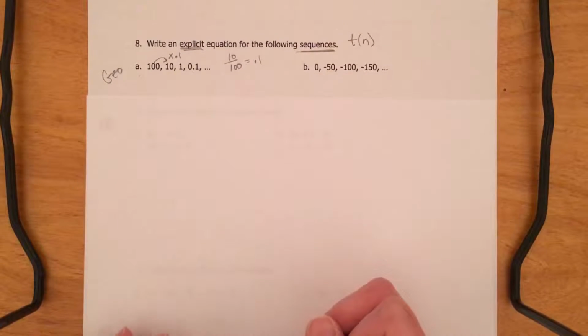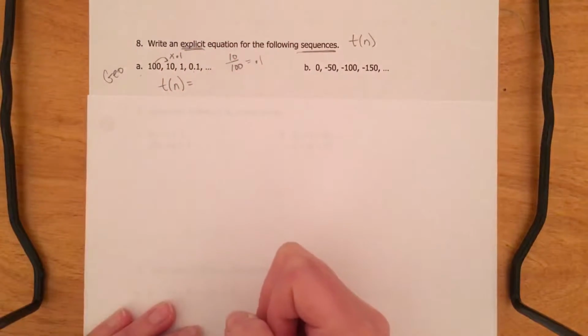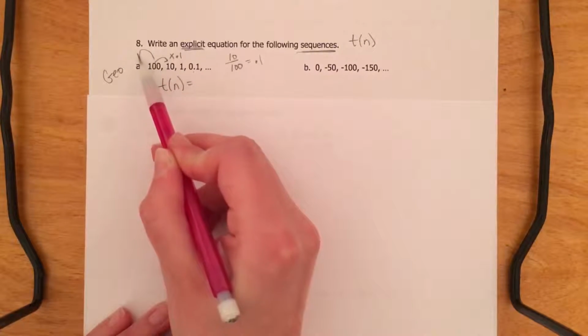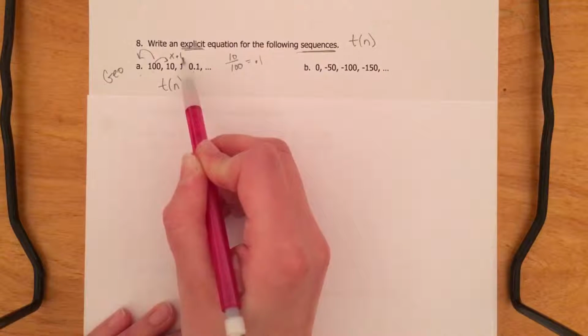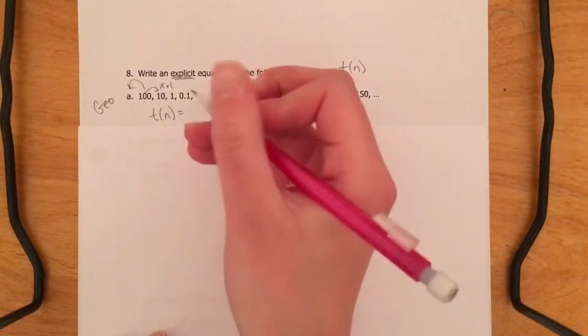So for our geometric sequence, that looks really similar to a b to the x, that kind of equation. So we're going to say t of n, and then we need to find the starting value, which is the first term. I want the 0 term, the number that would come before this. So I'm going to do 100 divided by 0.1, right? I'm going backwards. I want to find the opposite thing. So 100 divided by 0.1 is 1,000.